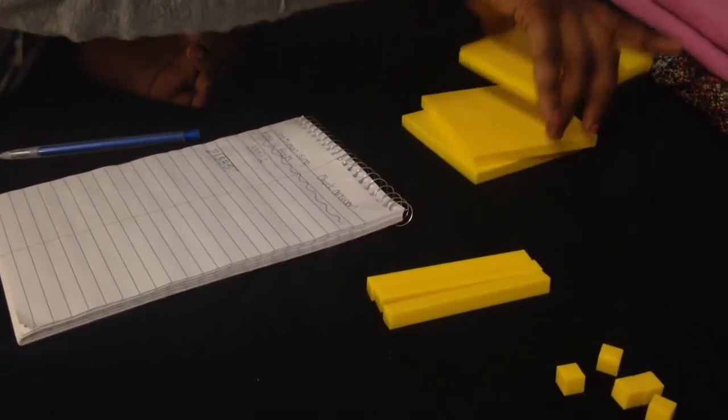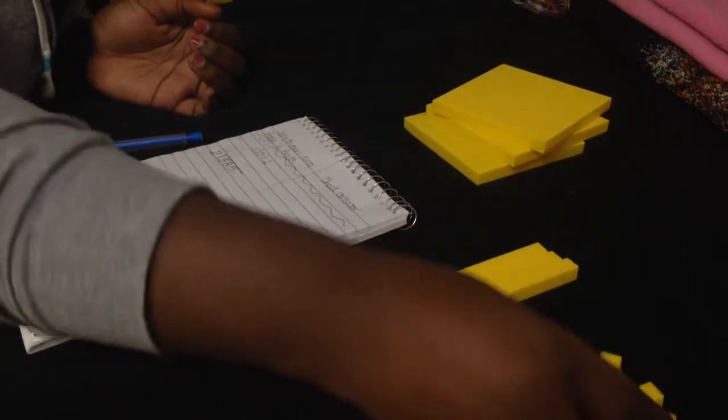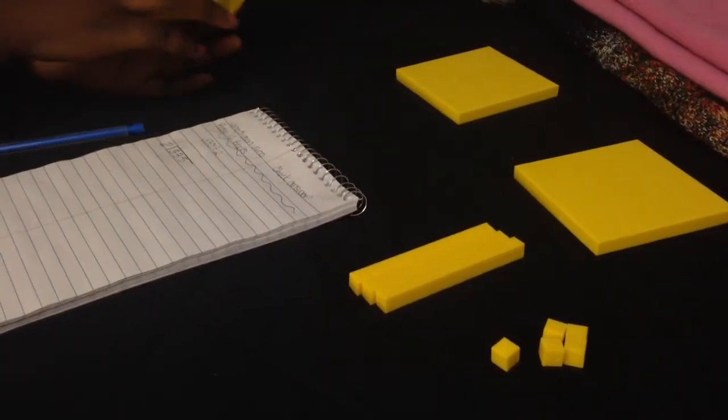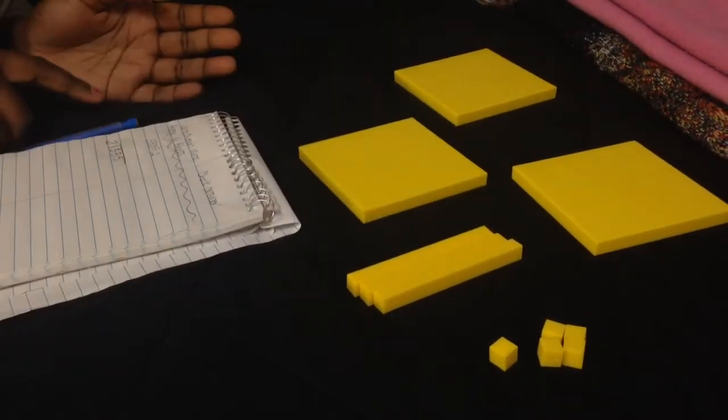So we see that we have 300, and we're going to split that into 2 groups because that's what we're dividing by. So our blocks show that we have 3 hundreds blocks, 3 tens blocks, and then 5 ones units. So that makes 335. So we're going to break our hundreds into 2 groups because that's what we're dividing by. And we have 100 left over.